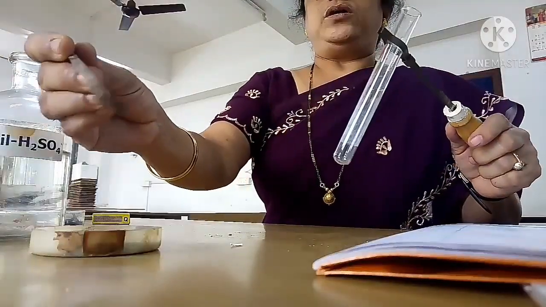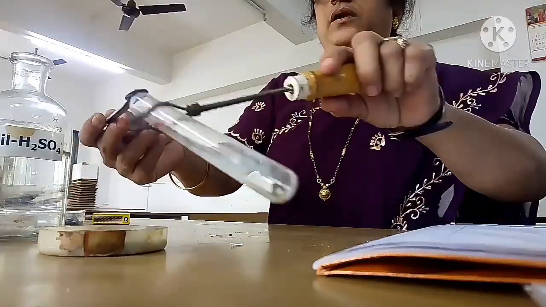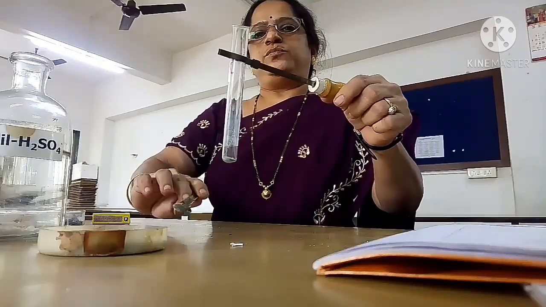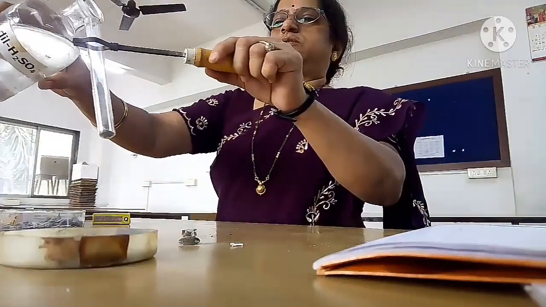Now this is a spatula. I am taking zinc powder in the test tube. I am holding the test tube with the test tube holder. Now I am adding this H2SO4 to it.